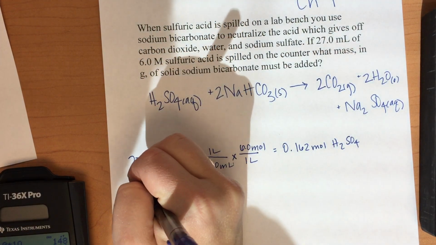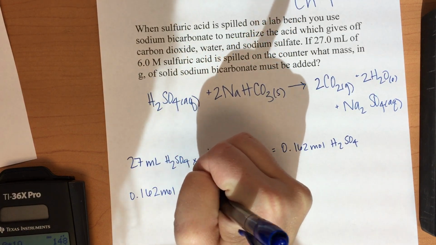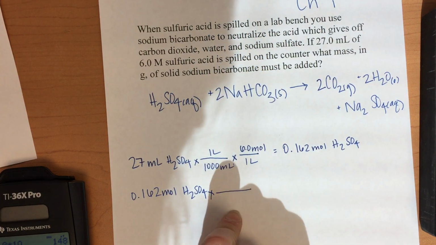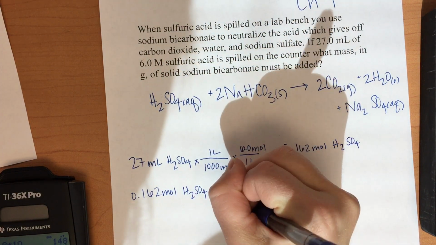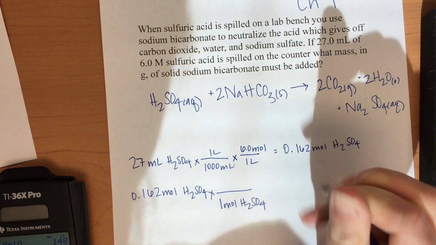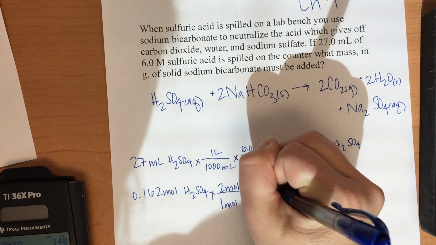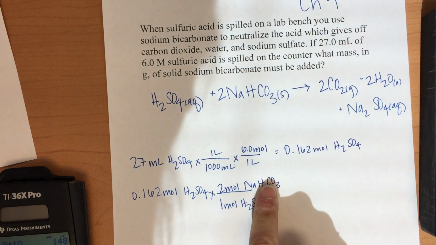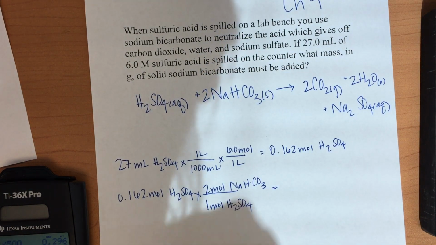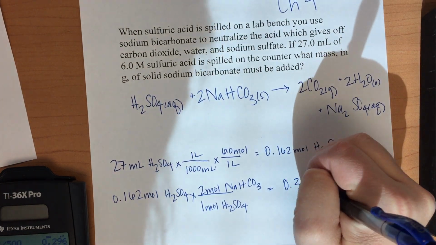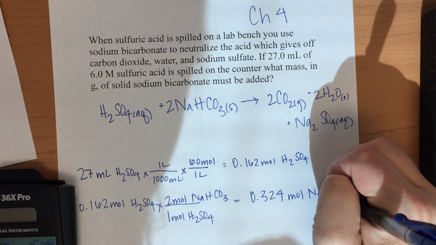So now we want to convert moles of sulfuric acid to moles of sodium bicarb. So 0.162 moles of H2SO4. Now we want to use our stoichiometric values. So 1 mole of sulfuric acid is equal to 2 moles of sodium bicarb, or sodium bicarbonate. And so when we multiply this by 2, we get 0.324 moles of sodium bicarb.